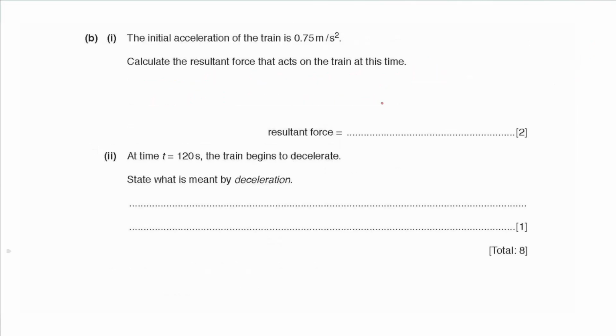Part (b)(i) says the initial acceleration of the train is 0.75 meters per second squared. Calculate the resultant force that acts on the train. We can use F equals ma, and we have the mass at the start of the question, 5.6 times 10 to the power of 5, and the acceleration here is 0.75. This gives an answer of 4.2 times 10 to the power of 5 newtons.